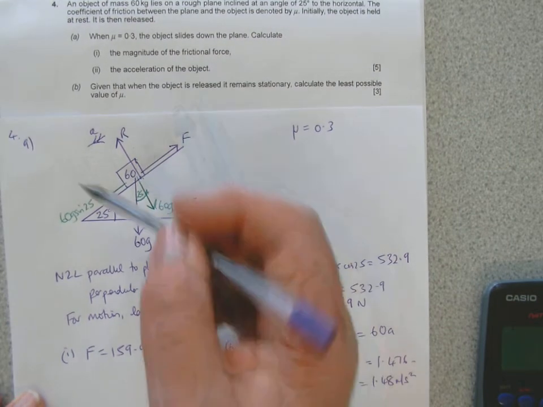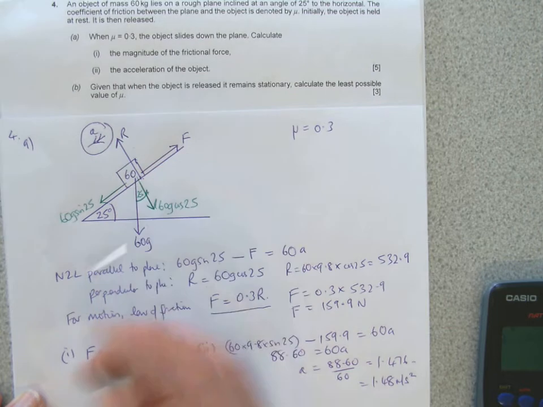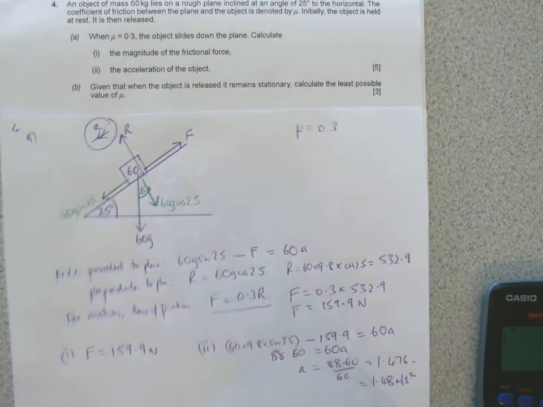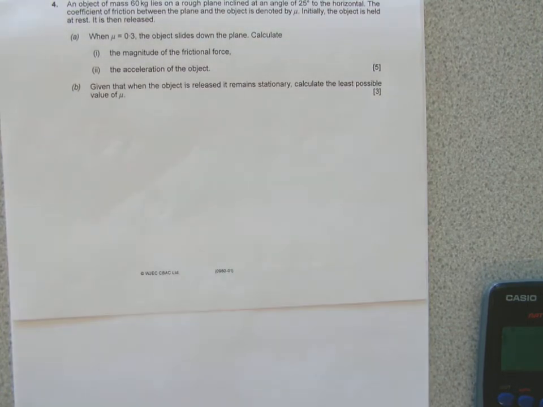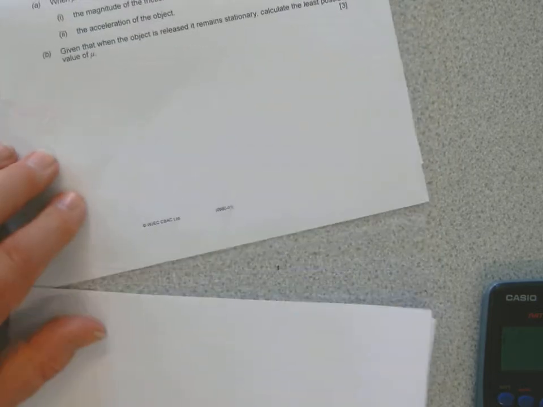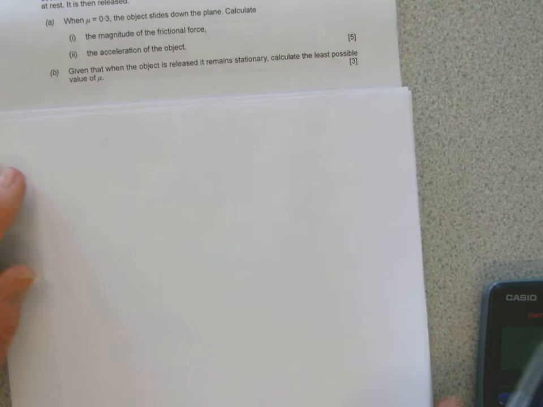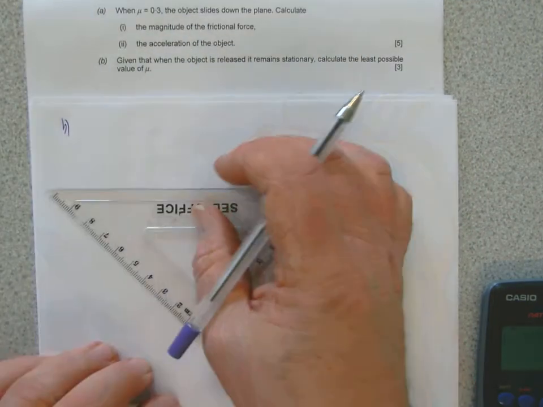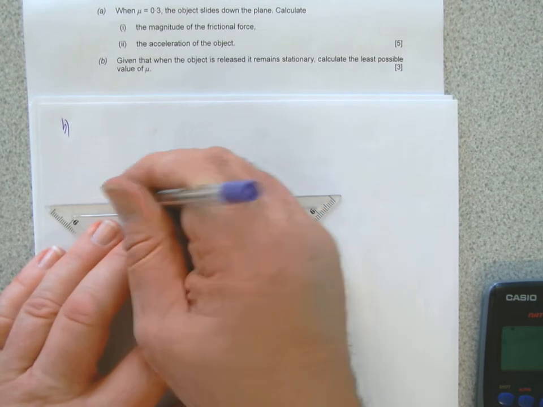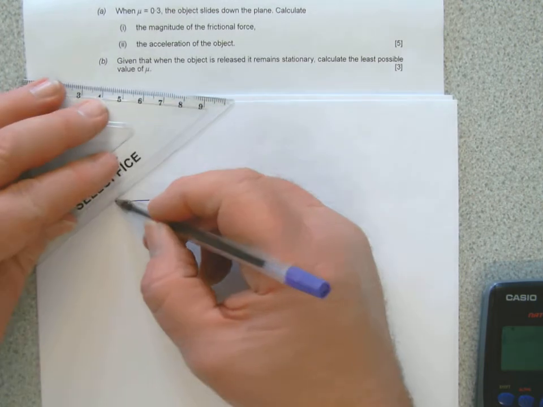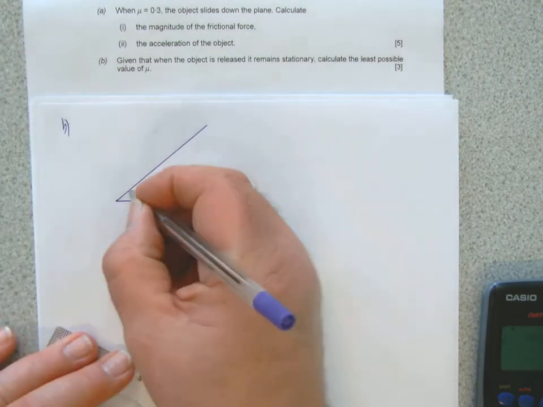What's happening now for stationary? I don't have an A there, so I need my forces on that diagram. So drawing out part B again. That's 25.